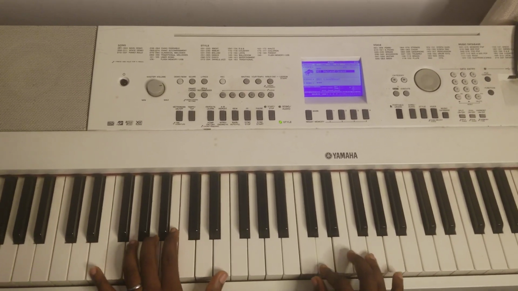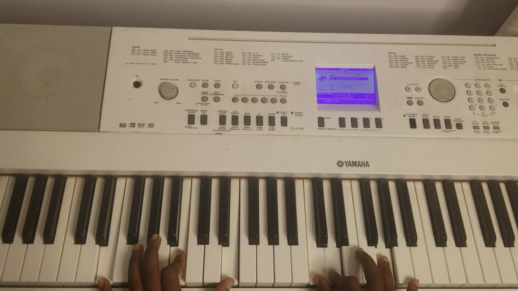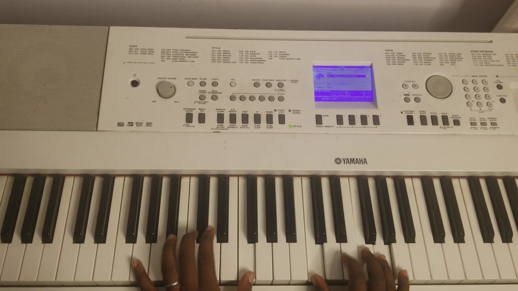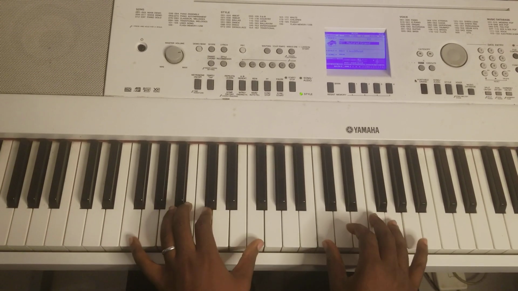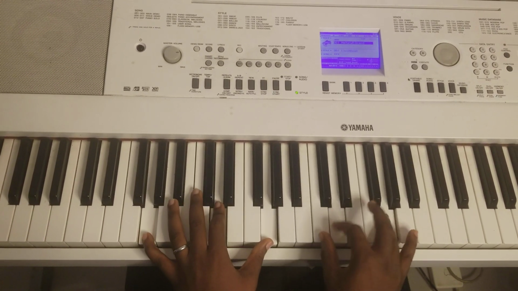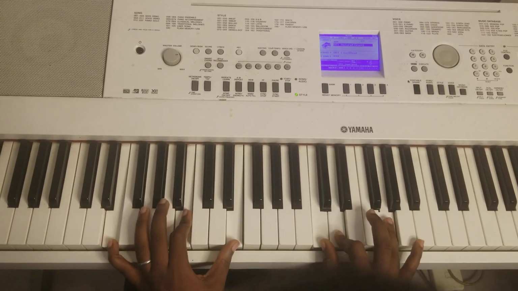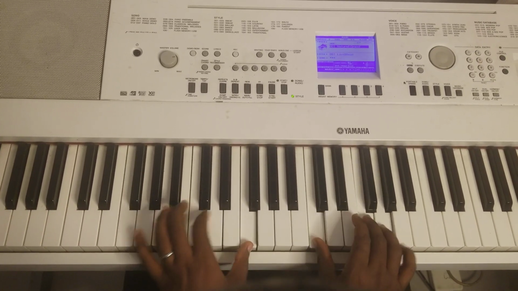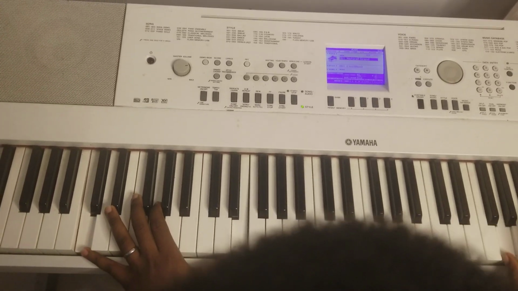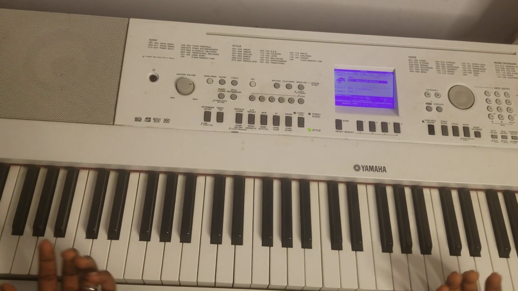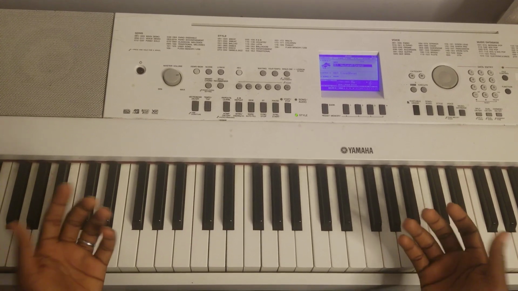So we can have something like that. If you want to go to C sharp, you're just doing the same thing.